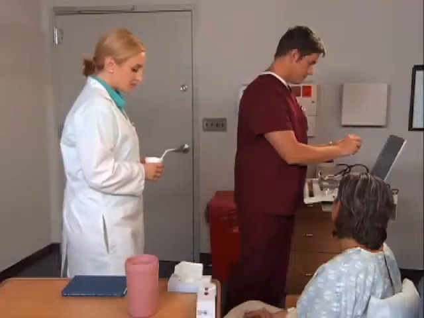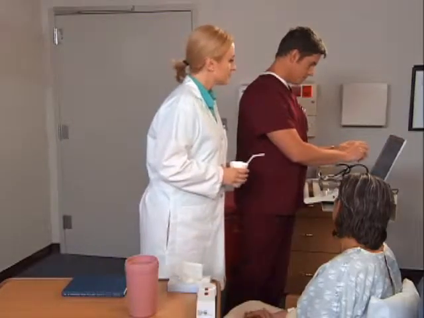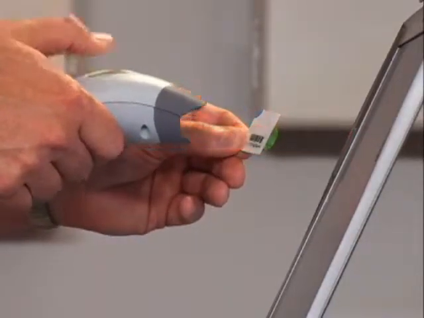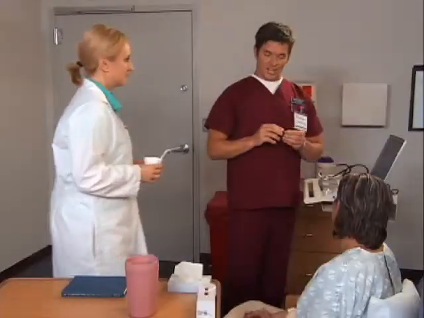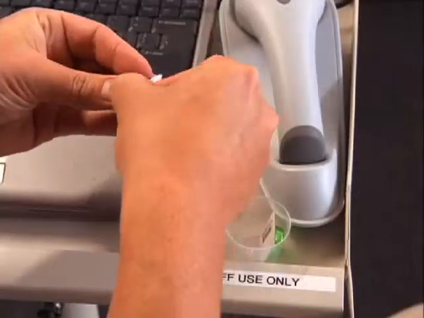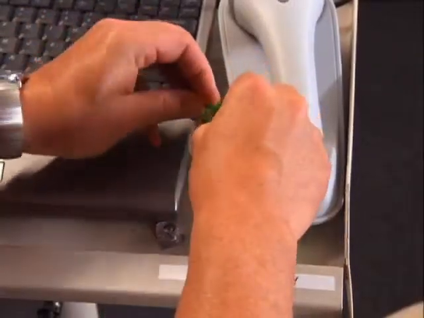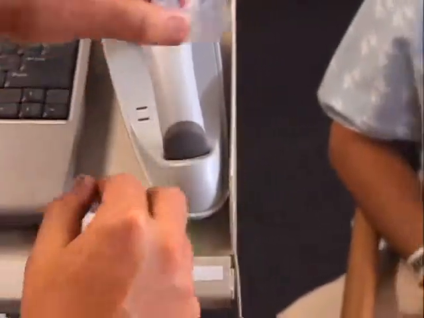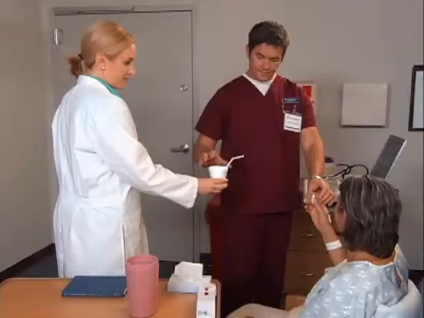All right, Miss Lemon. Your next medication is digoxin. We've already talked about that one. Yes, we did. And of course, you'll check that against the MAR. Right, and it checks out. Here you are, Miss Lemon.